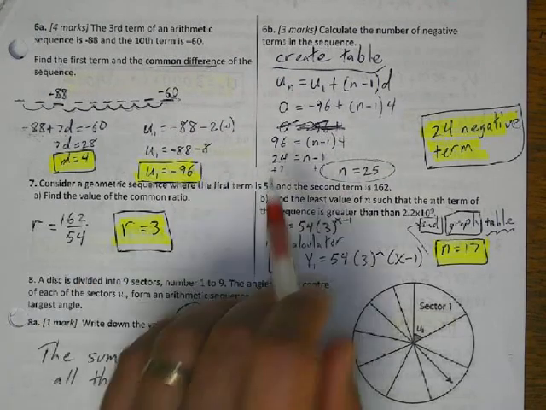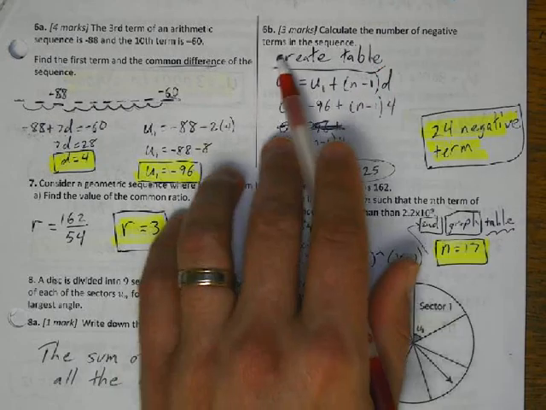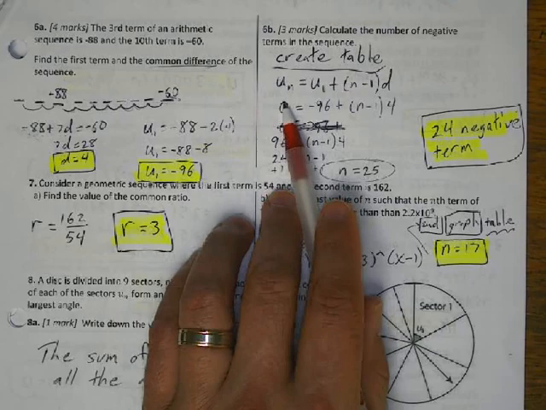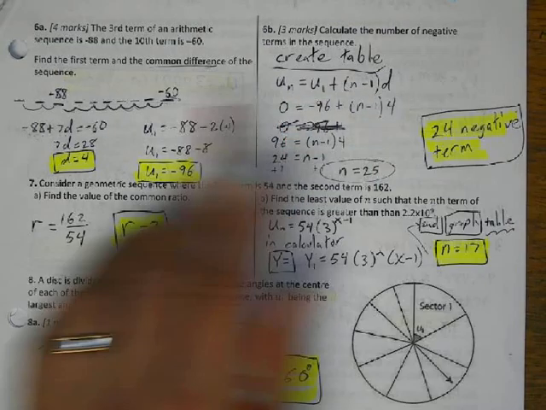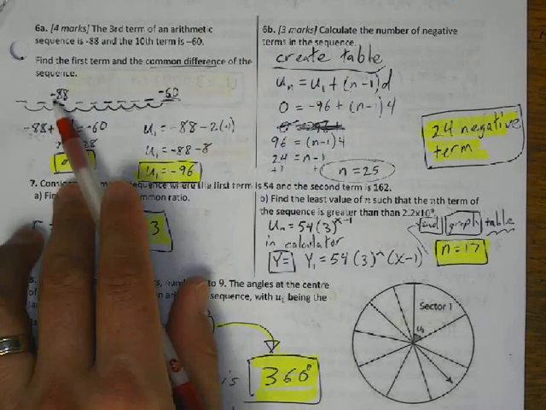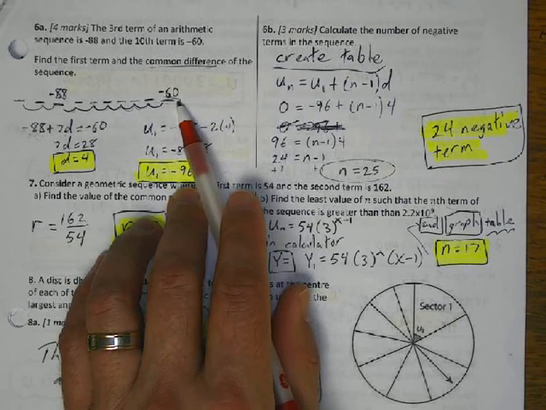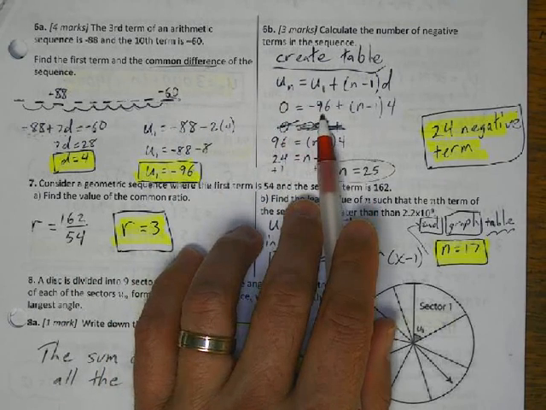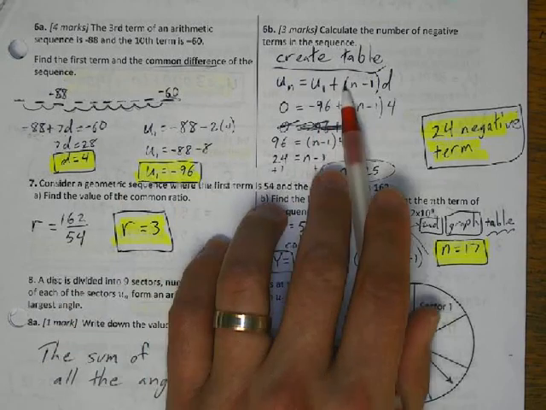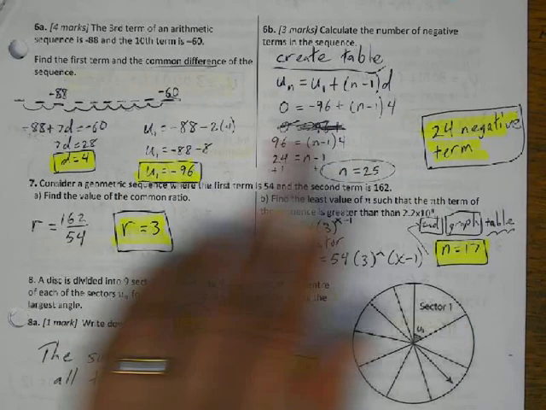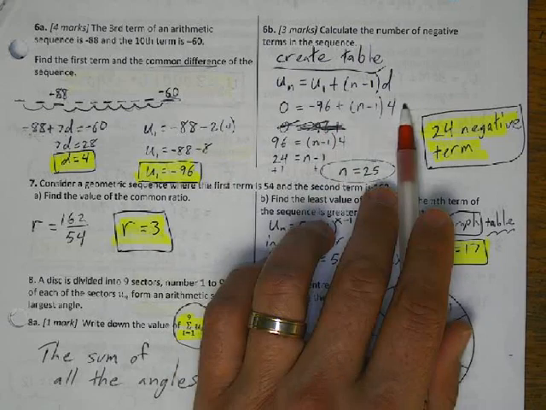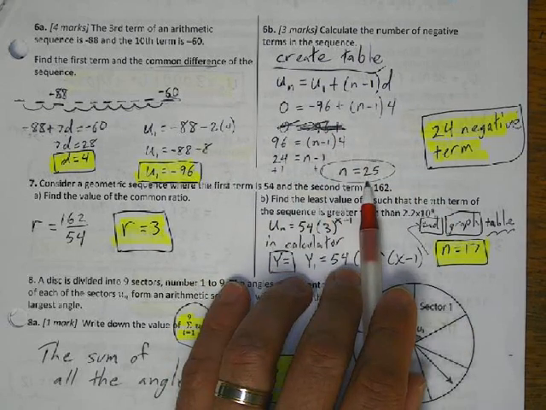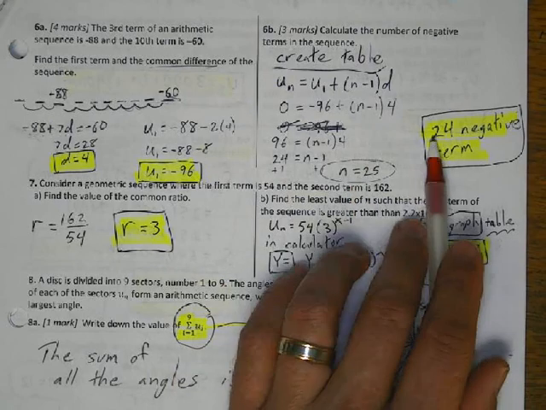Okay, calculate the number of negative terms in the sequence. So using our formula to get a term, we want to find out how many are negative. All of these are negative, right? But if I keep going, eventually it's going to become positive. So if I replace u sub n with 0, we know our first term is -96. We know d is equal to 4 because we keep adding 4. And we simplify this, and then we get n is 25. So I know the first 24 terms are negative.